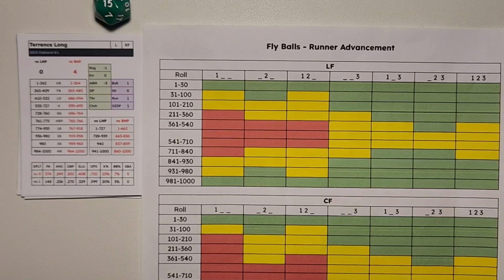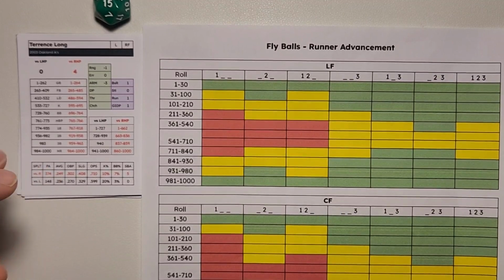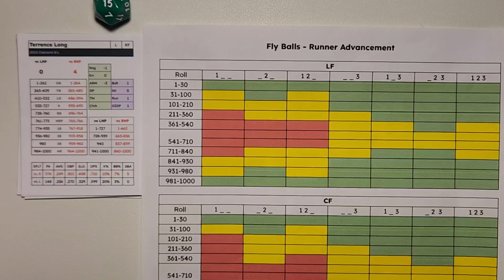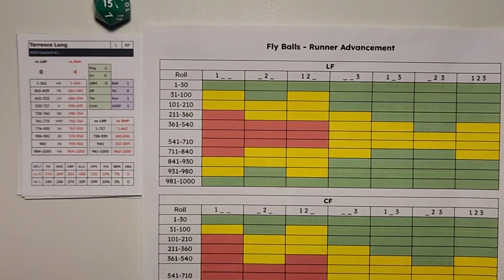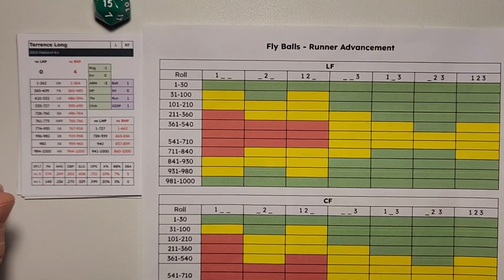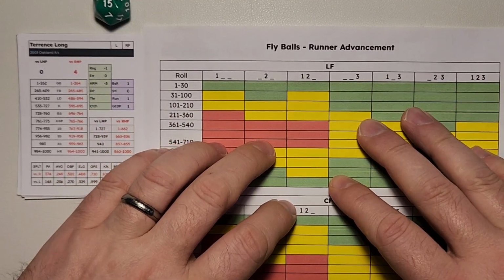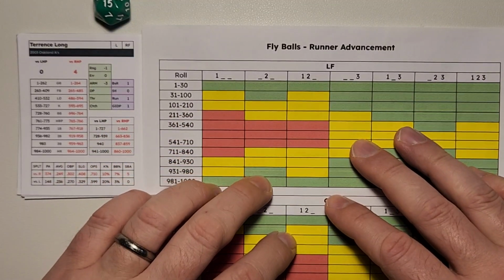Just a quick note that if there are 2 outs and a player catches a fly ball, the inning is over. There's no need to consult this chart. But if there are less than 2 outs and a base runner is on base, then you need to check the fly ball's runner advancement chart.